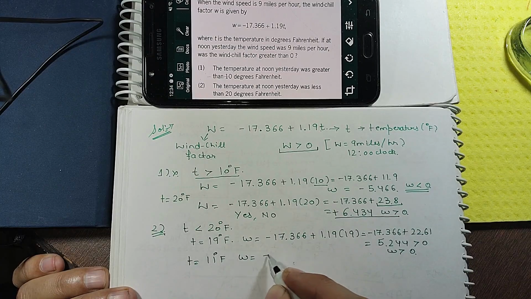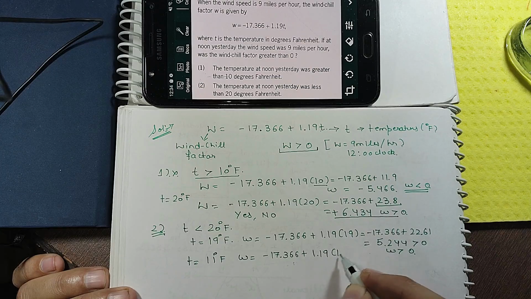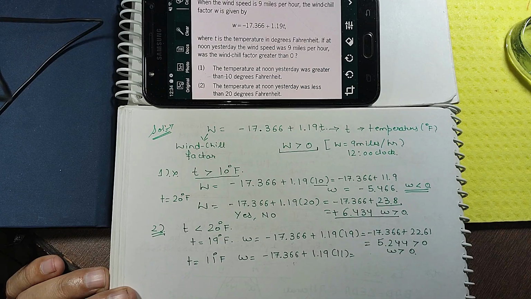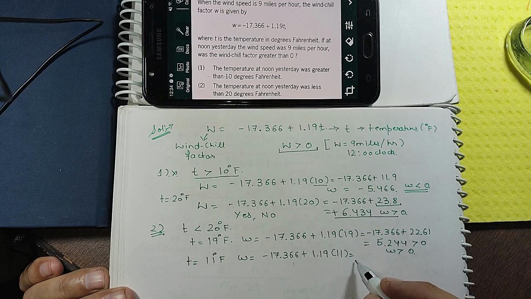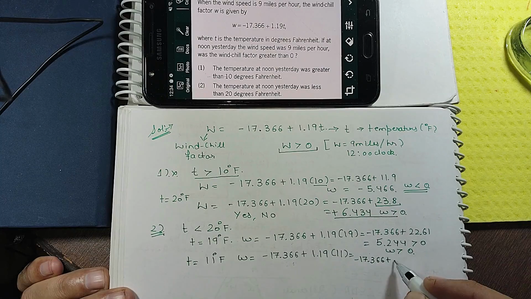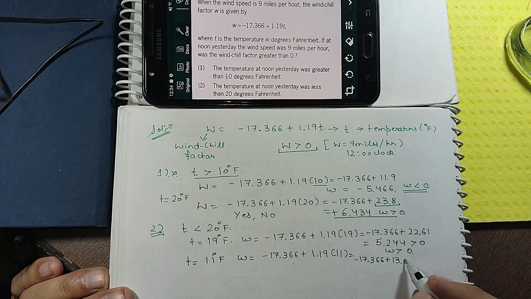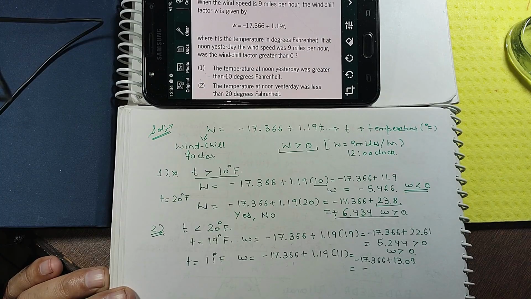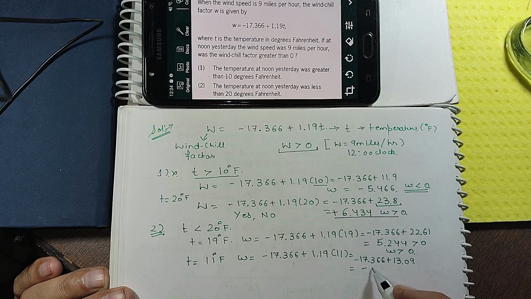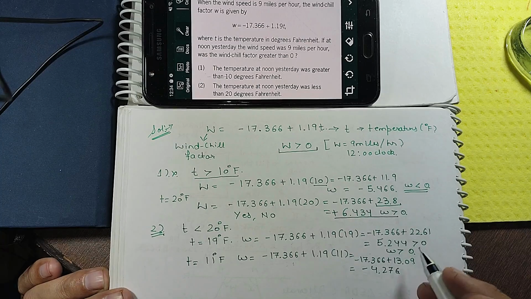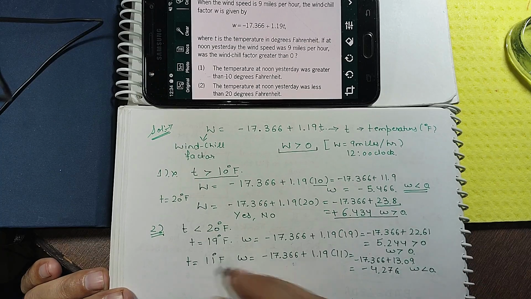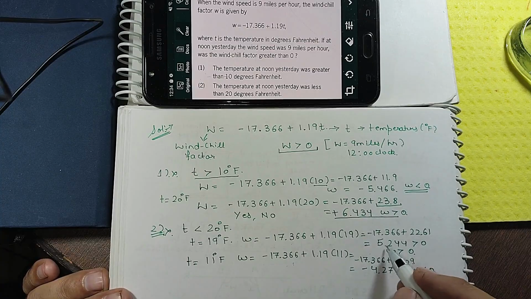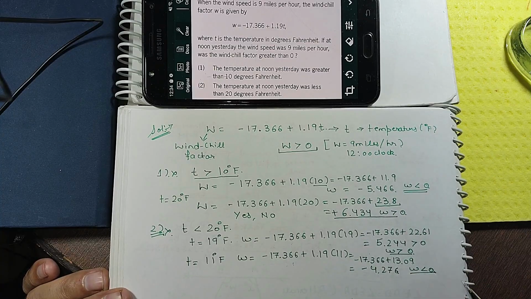So this is W equals minus 17.366 plus 1.19 multiplied by 11. Right? So 1.19 multiplied by 11, this is minus 17.366 plus 13.09. So you see the value will come out to be negative, right? Subtracting 17.366, it comes out to minus 4.276. So W is less than 0. So again, we can't surely say, because here it comes out greater than 0, here it comes out to be less than 0.